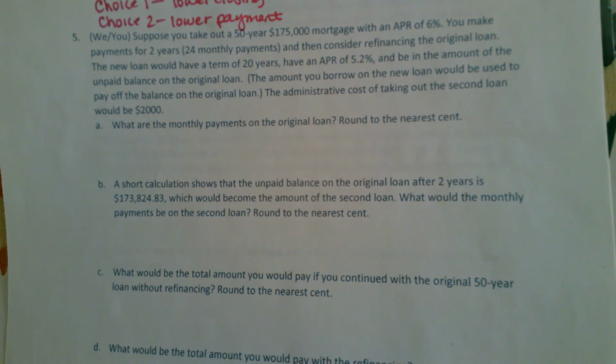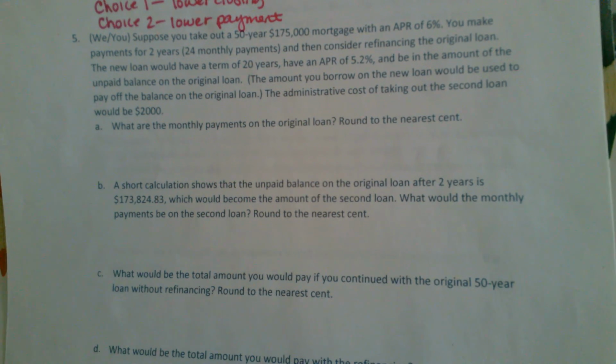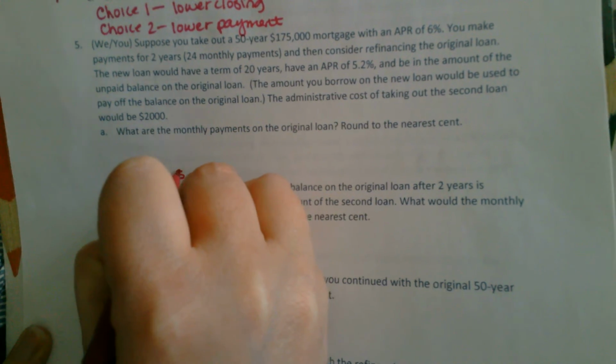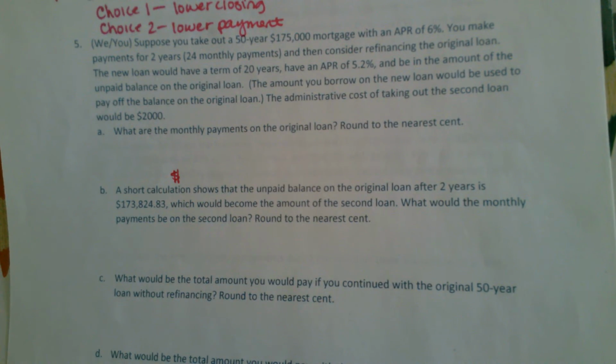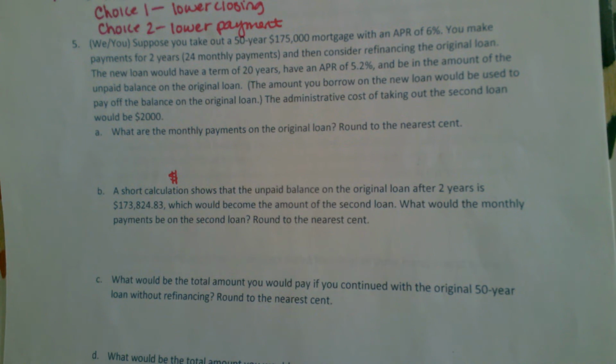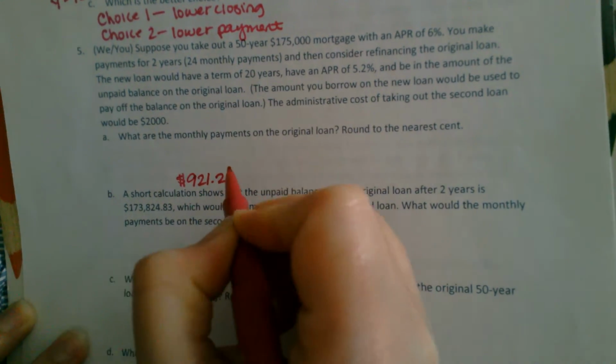So, what are the monthly payments on the original loan? Round to the nearest cent. So, I'm going to let you do the work on that one, but I will tell you the answer to that. Okay, so that would give you $921.21 for the payment.